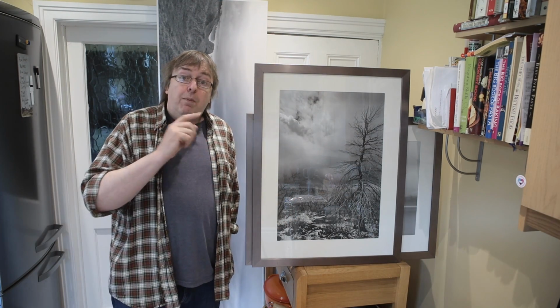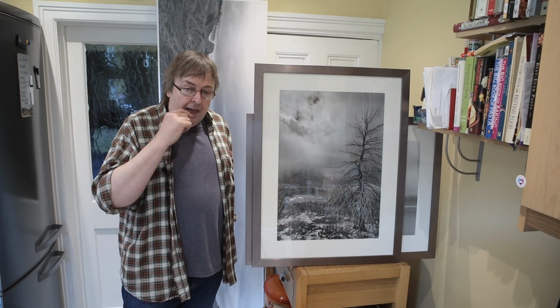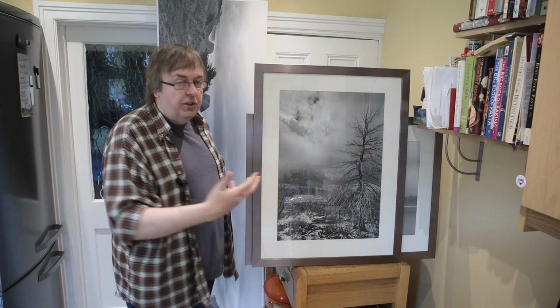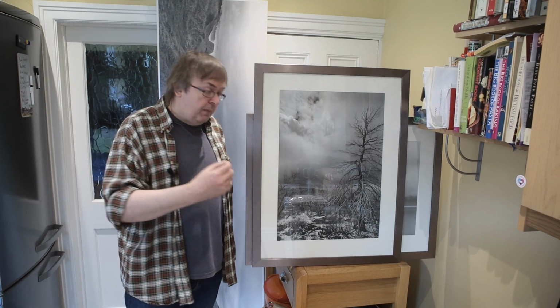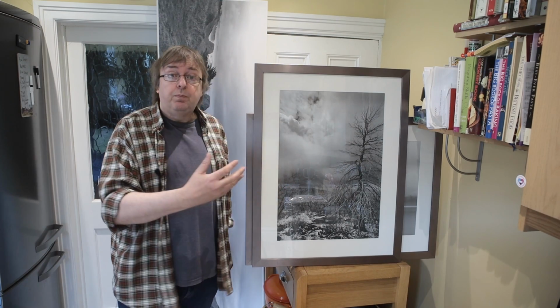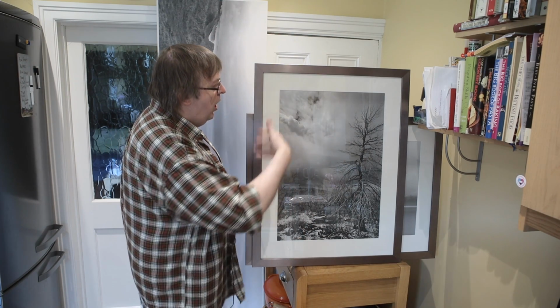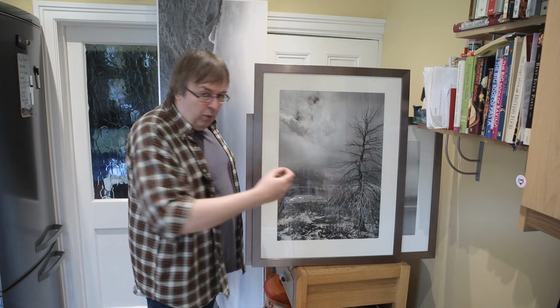So what about printing your images? Which is the whole aim of this, my black and white print workflow. Well, first of all, I already have a printer, let's say. I'm going to choose my paper. Now, I've done some videos and articles on choosing papers, but a lot depends on the tonal range and how warm you want the picture.